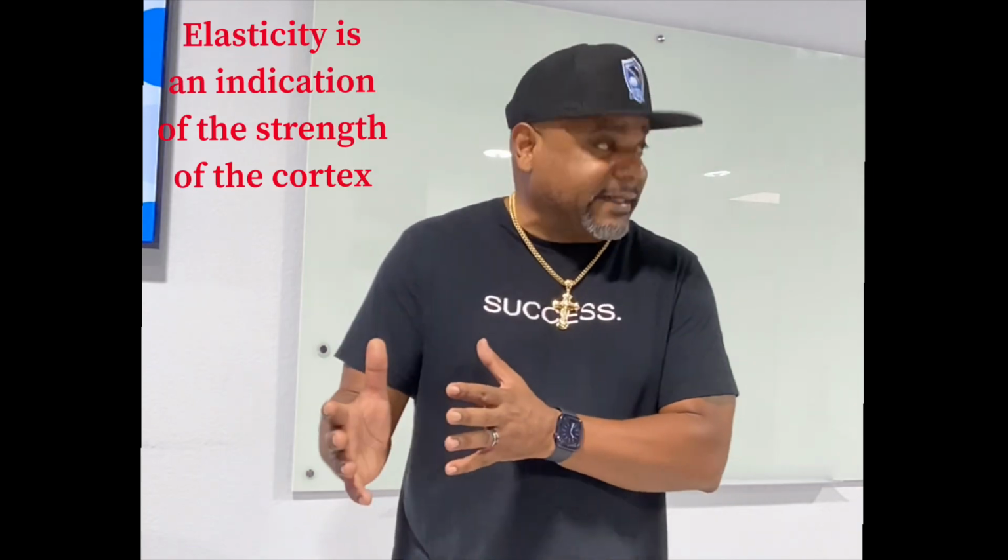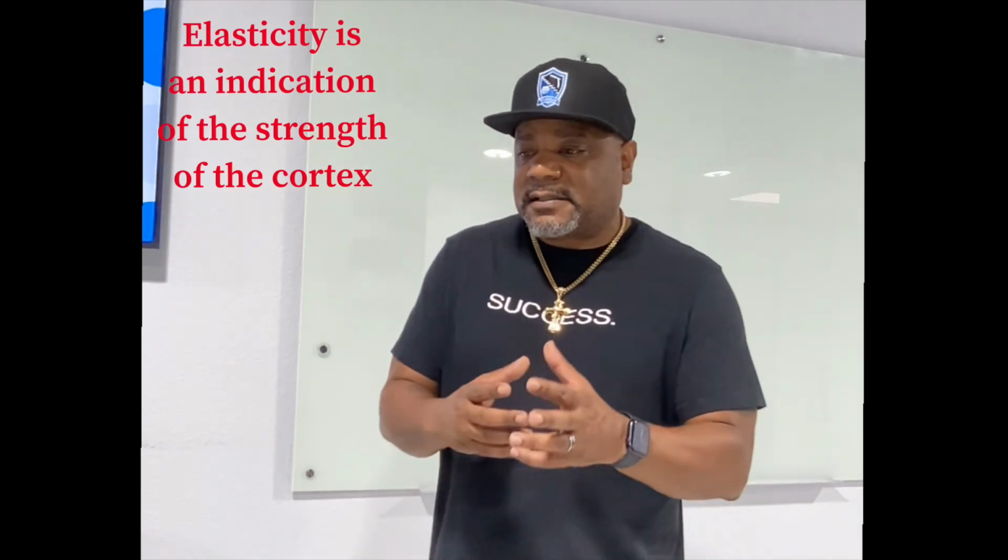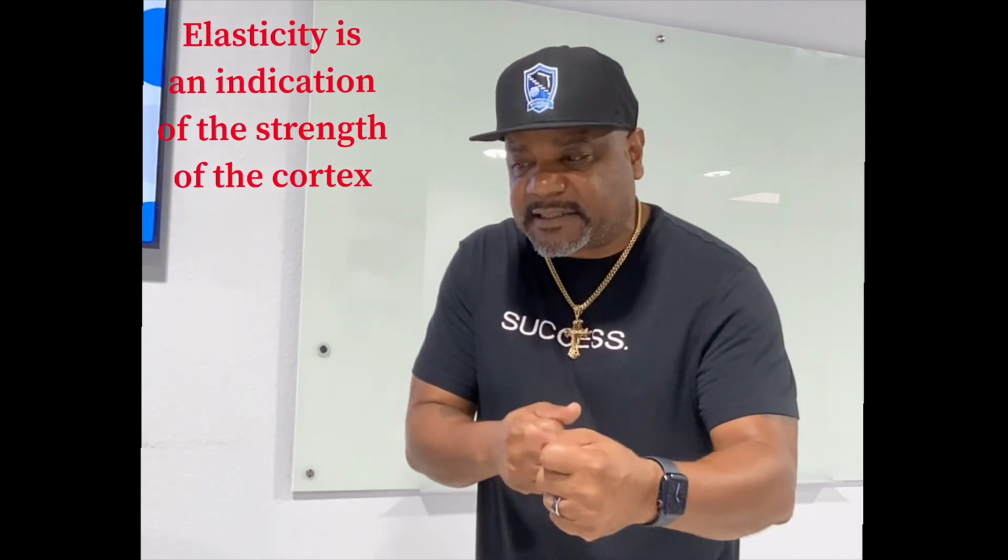Elasticity is the ability to stretch and return without breaking. In hair color, this is an important factor because it's an indication of the strength of the cortex, including the cross bonds and the melanin molecules, right? So the more elastic that hair is, the stronger those cross bonds, the more numerous those cross bonds, the stronger that hair actually is.